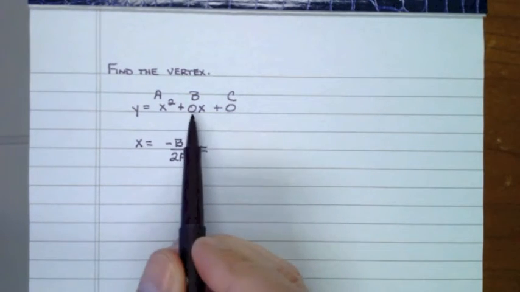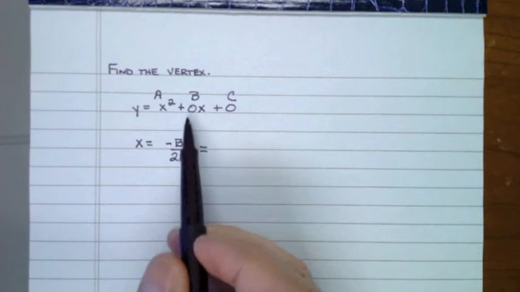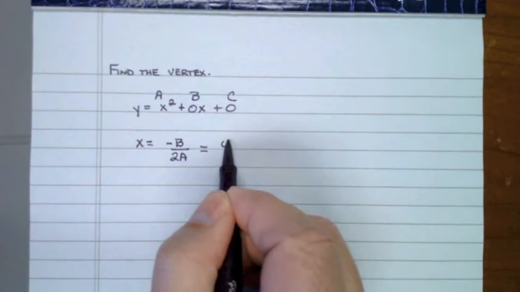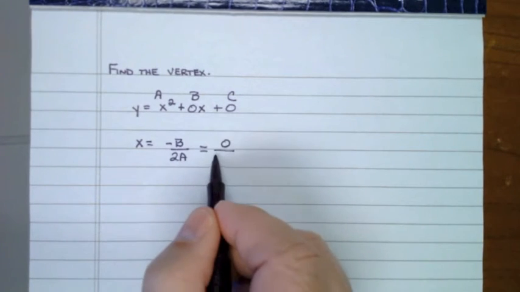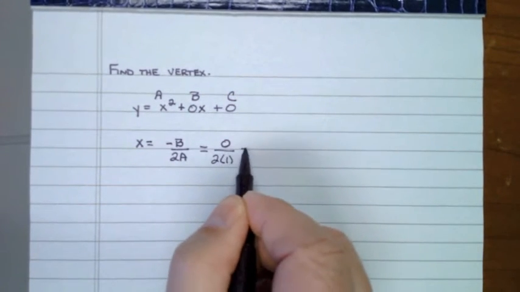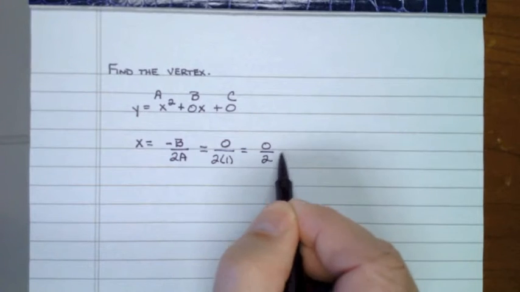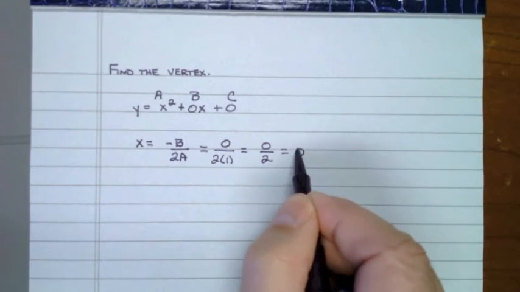This is the opposite of 0. Well, 0 is neutral, so it's not positive or negative. So I put a 0 up there in the top. And then 2 times 1 is 2. 0 divided by 2 is 0.